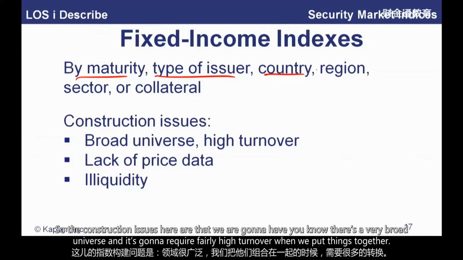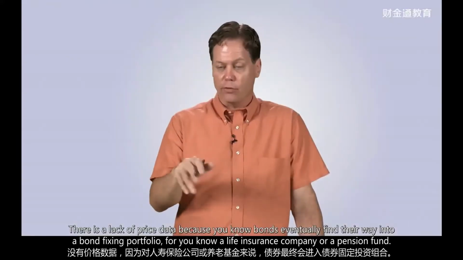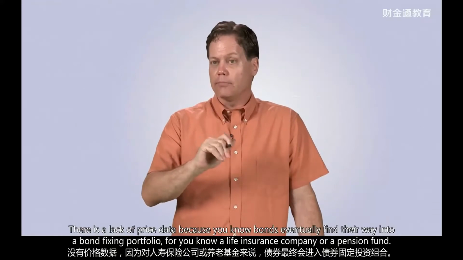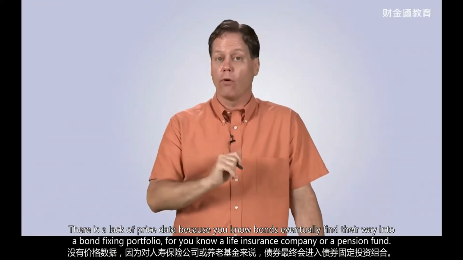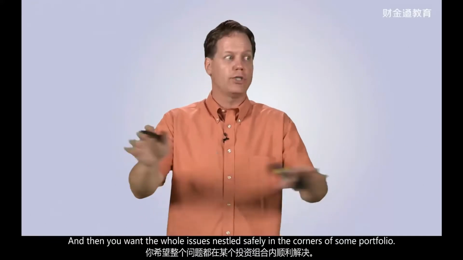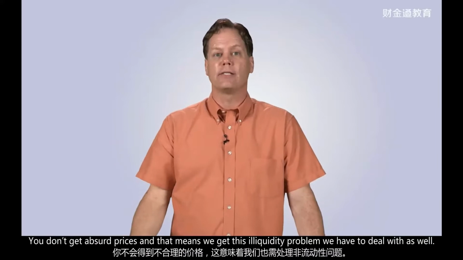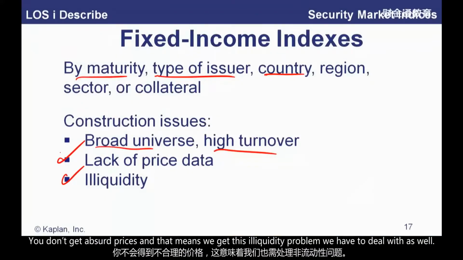So the construction issues here is that there's a very broad universe, and it's going to require fairly high turnover when we put things together. There is a lack of price data because bonds eventually find their way into a bond or fixed income portfolio for a life insurance company or a pension fund, and then once the whole issue's nestled safely in the corners of some portfolio, you don't get to observe prices, and that means that we've got this illiquidity problem that we have to deal with as well.